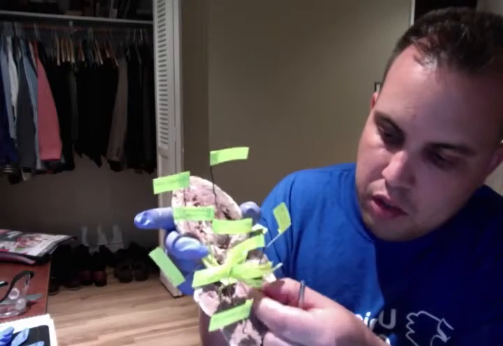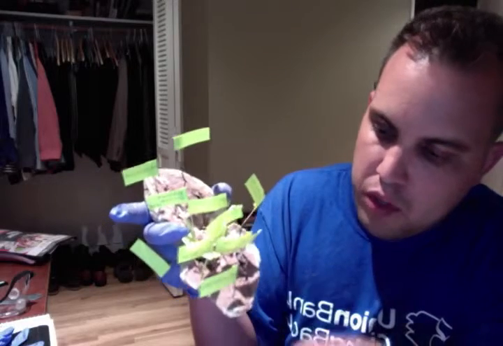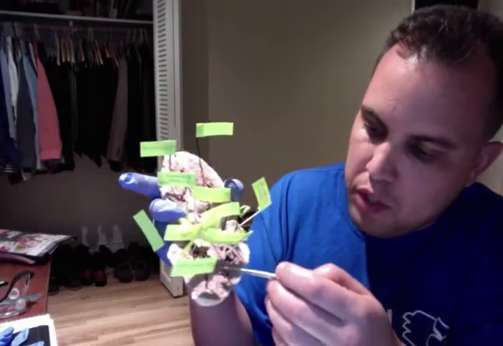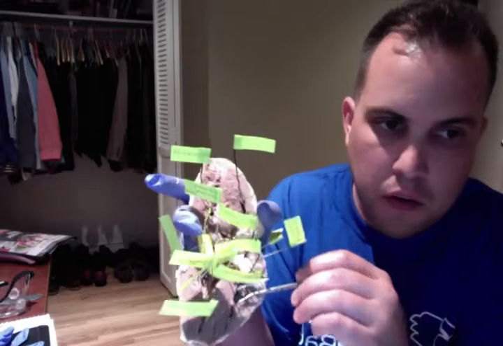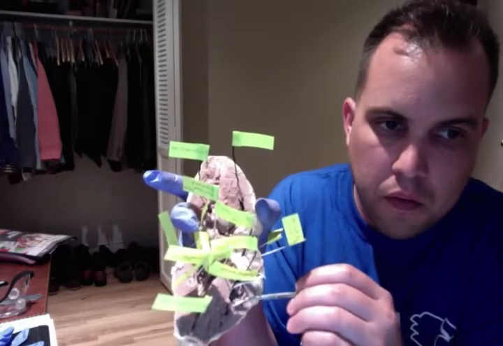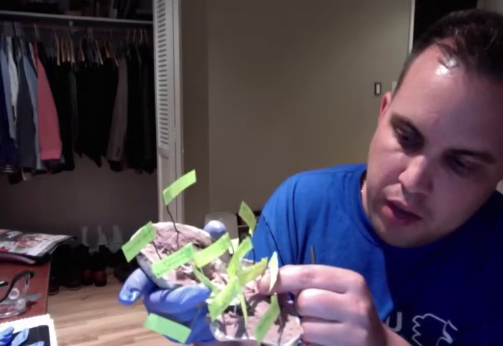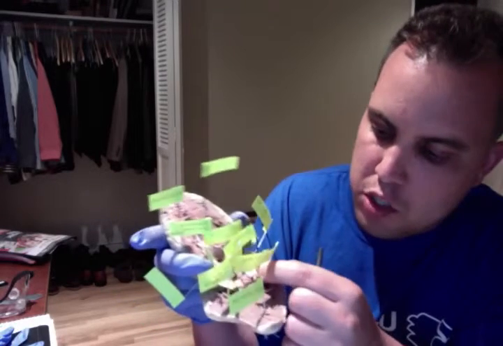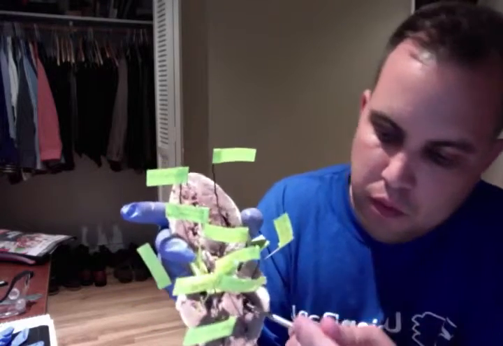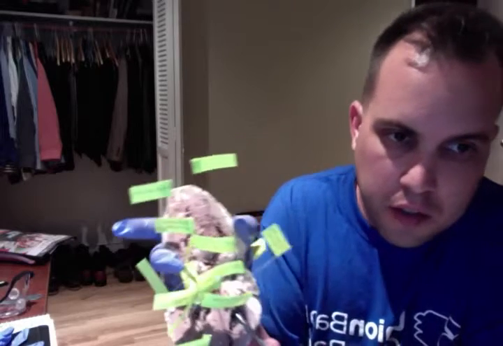Moving on, we have the pulmonary trunk right here. Inferior to that, we have the tricuspid valve right here.